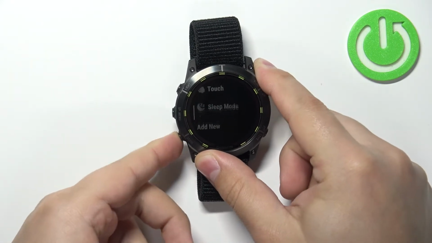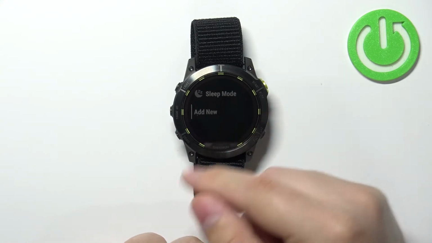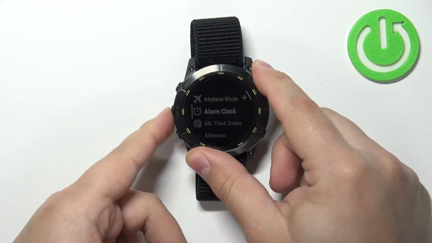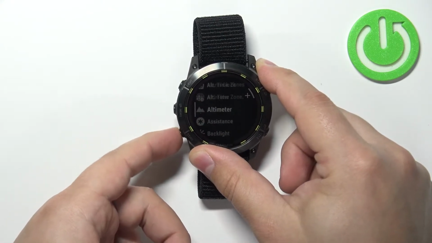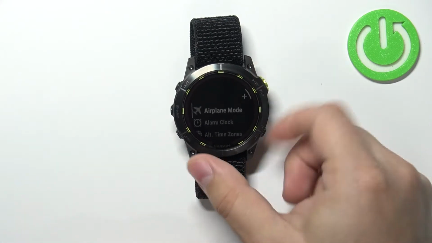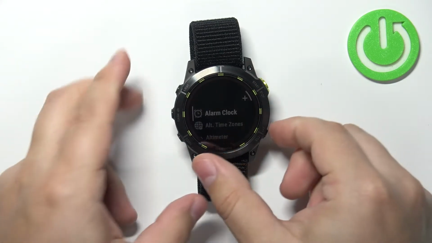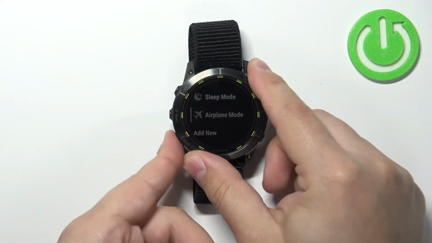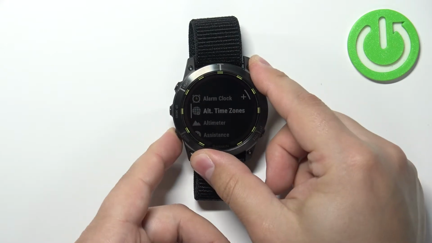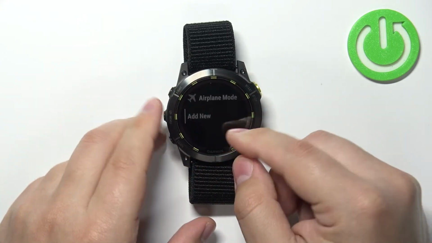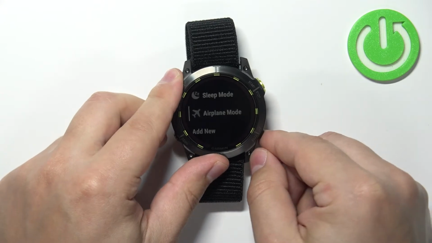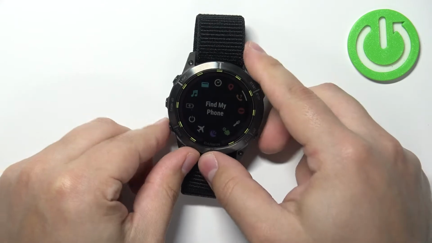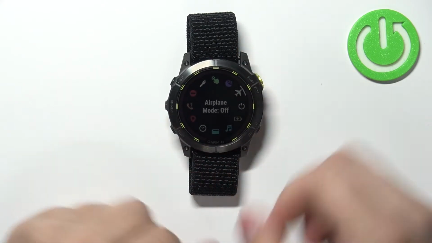First, let's add the shortcut. So scroll all the way down, select the new option, add new, and then press the Start/Stop. And here you have the list of shortcuts you can add. For example, let's select the airplane mode and then press the Start/Stop. Now we can go back and the airplane mode should be on the list. Of course, you can add multiple shortcuts, but for now we're gonna stick with only airplane mode. So we added the airplane mode. We can go back to the home page, open the controls menu, and here we have our airplane mode icon.